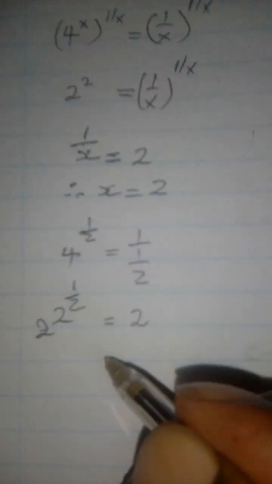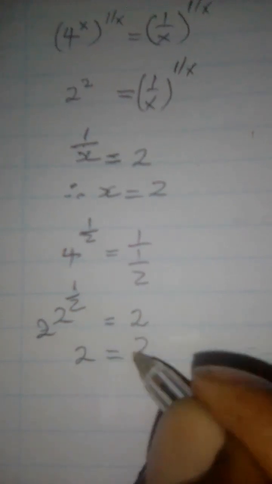So if I have half here, that's gonna work out, because 4 can be written as 2 raised to 2. So our 2 raised to 2, these two are gonna cancel out, leaving me with just 1. Then 2 raised to 1 is 2, which is equal to 2.